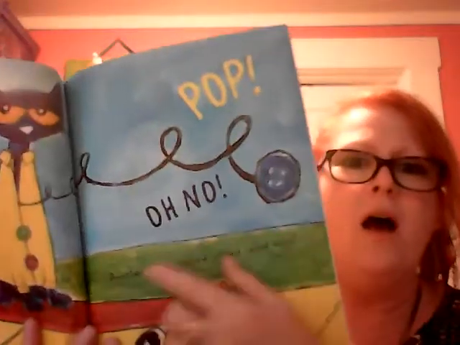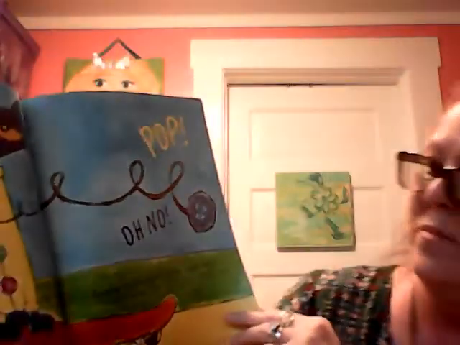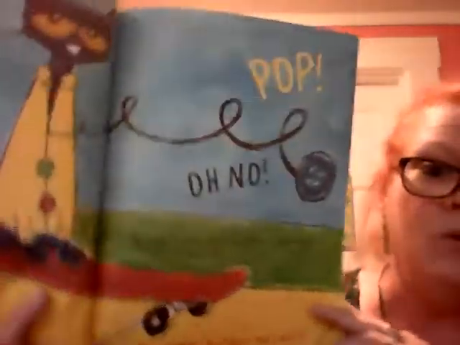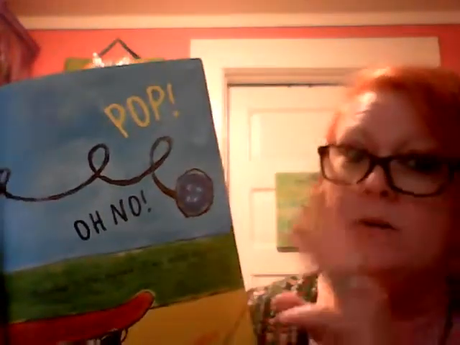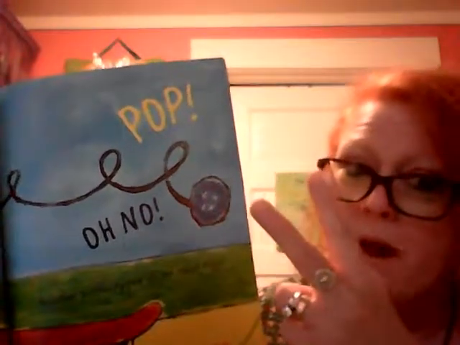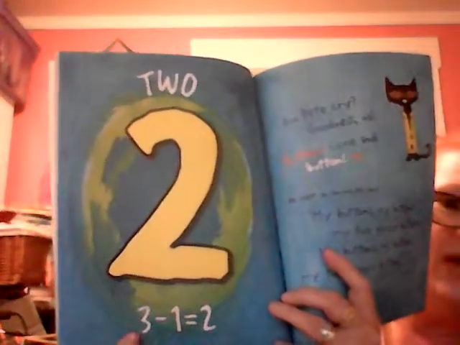Pop! Oh no! Look, another one came off. Another button popped off and rolled away. How many buttons are left? We had 3. 1 popped off and rolled away. How many did he have left? 2. 3 minus 1 equals 2. Did Pete cry? Goodness, no. Buttons come and buttons go. He kept on singing his song.